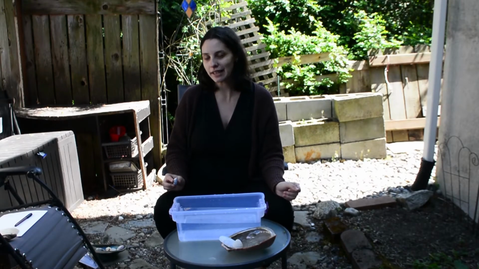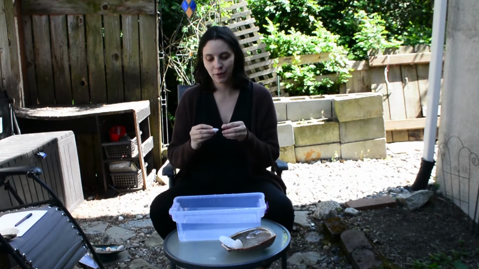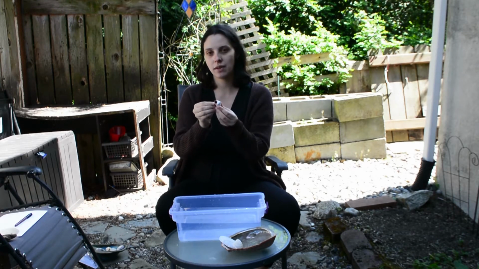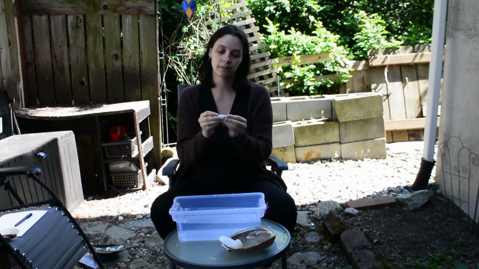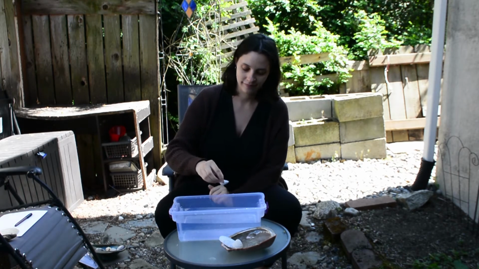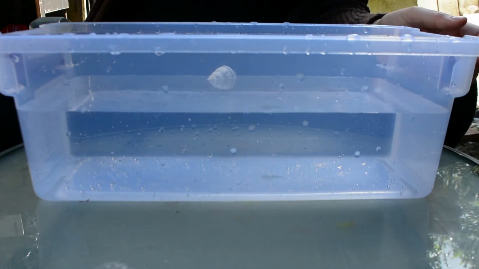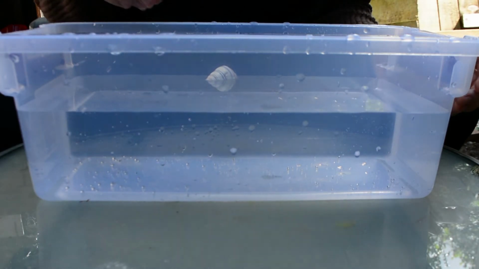I have a couple different types of shells for us. The first one is this little tiny shell. Nothing in it. What do you think it'll do? Sink or float? This little shell also floats.